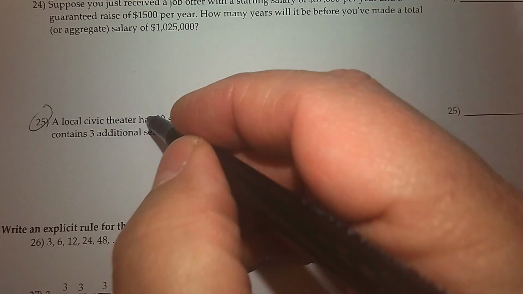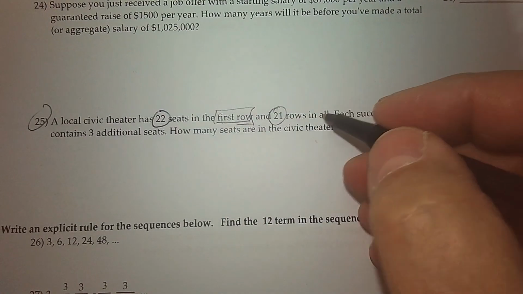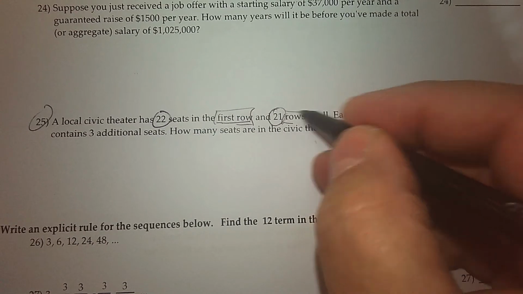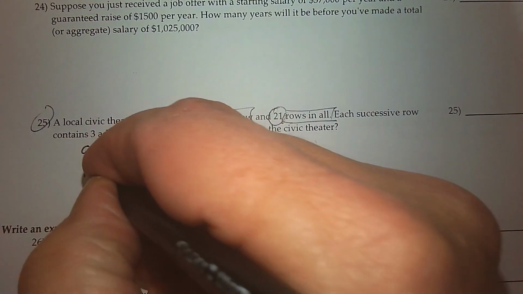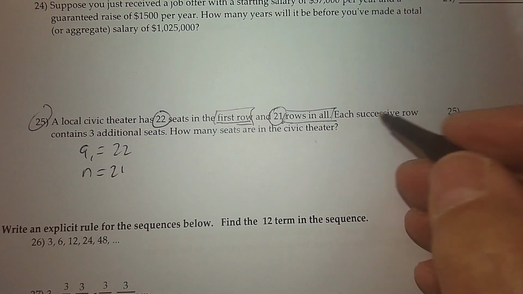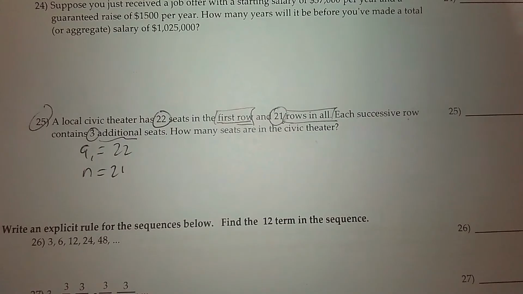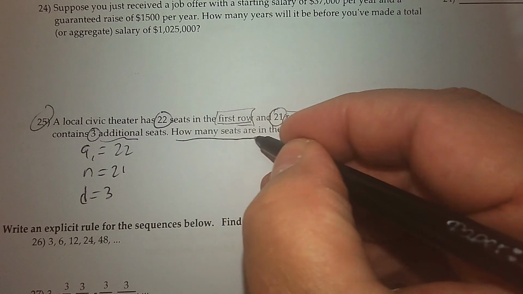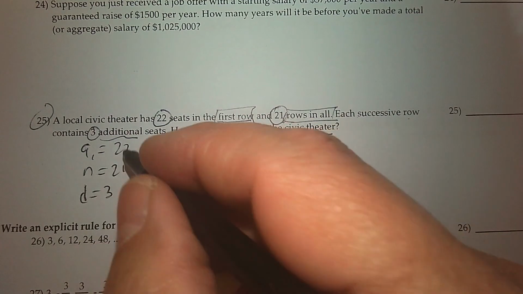So a theater has 22 seats in the first row, 21 rows in all. So already I know a1 equals 22 and n is 21. Each successive row contains 3 additional seats. So if I'm adding 3 every time, that's arithmetic. How many seats are in the theater? So if I want to know how many seats there are, is that a sequence or a series? And the answer is it is a series, right? You're adding it up.